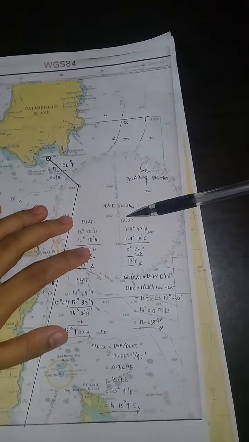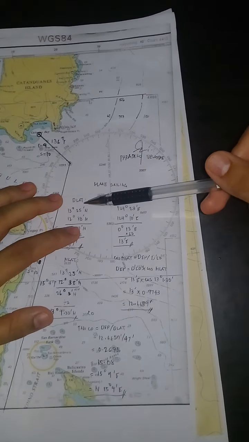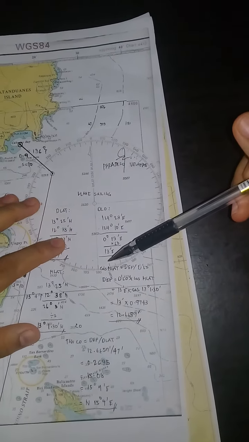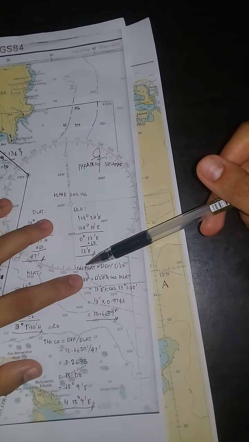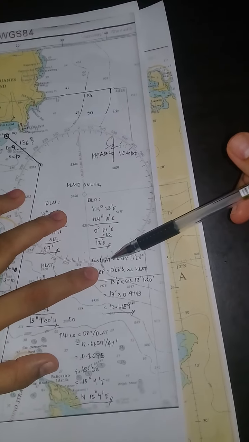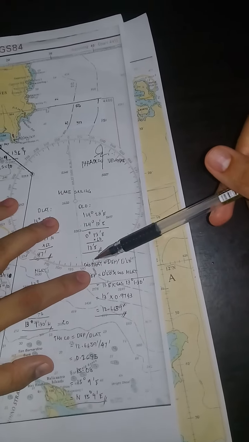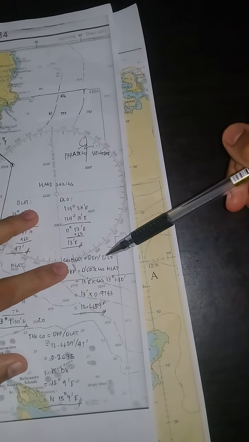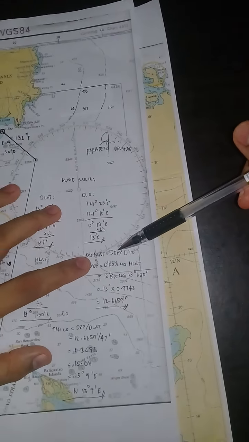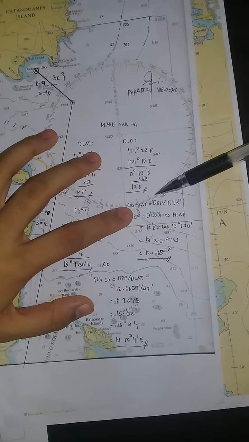Since we are now done getting our D-lat, DLO, and mean latitude, next is the departure. Our formula is cos mean latitude equals departure divided by difference of longitude. Since we're trying to get the departure, we cross multiply.